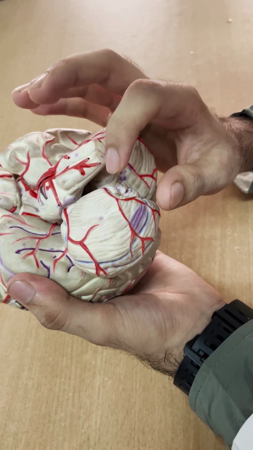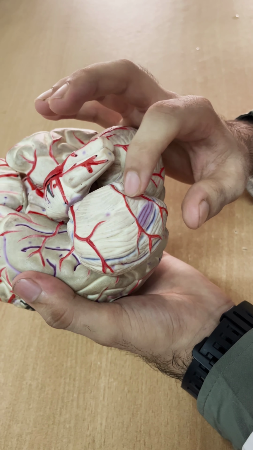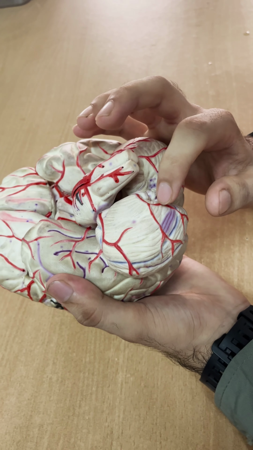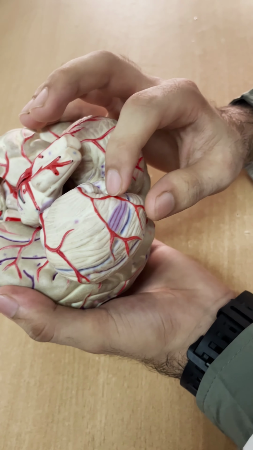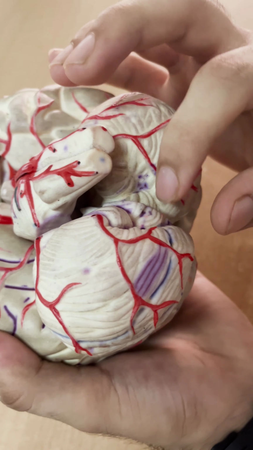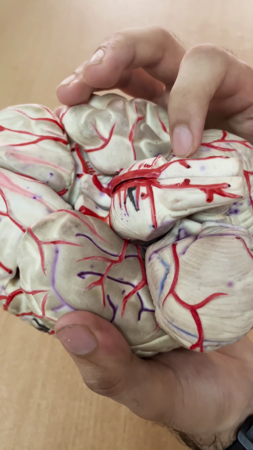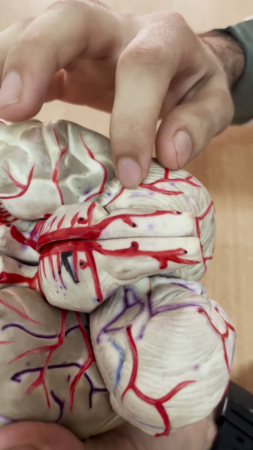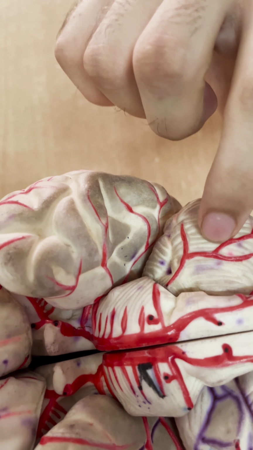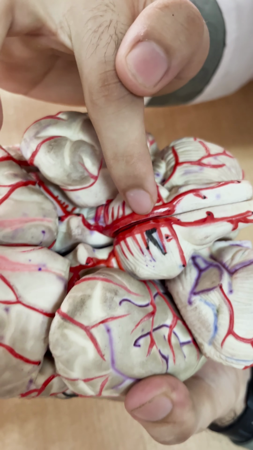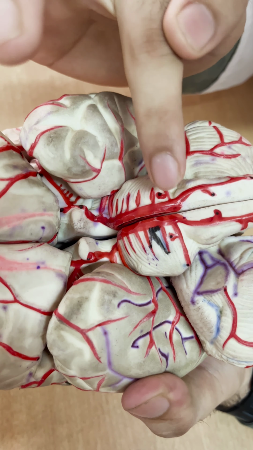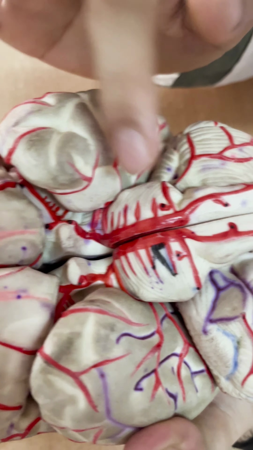As the posterior inferior cerebellar arteries, then it gives another branch, the posterior spinal arteries, that feed the spinal cord. And after moving forwards, it gives one more branch, the anterior inferior cerebellar artery. Then after moving forwards, it gives the labyrinthine artery that feeds the internal ear.